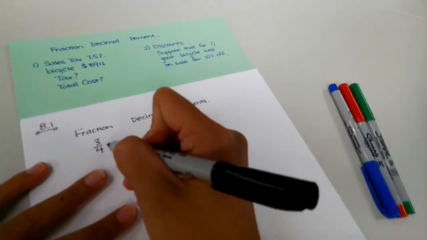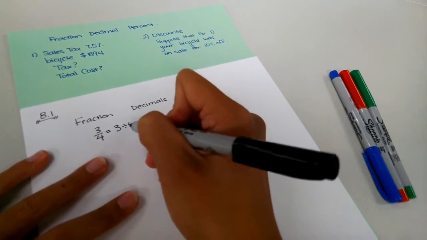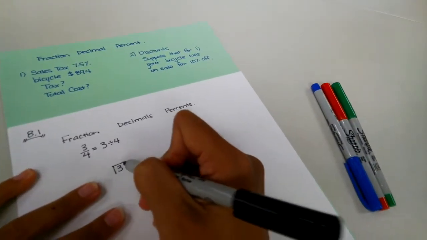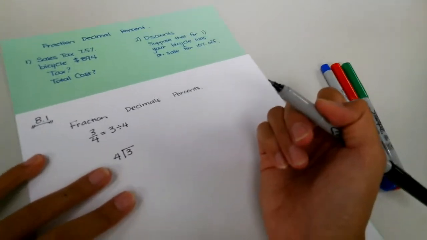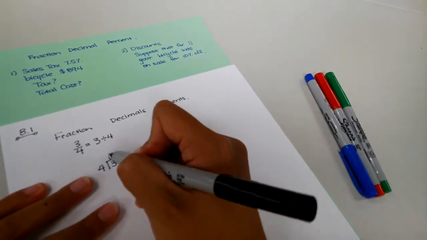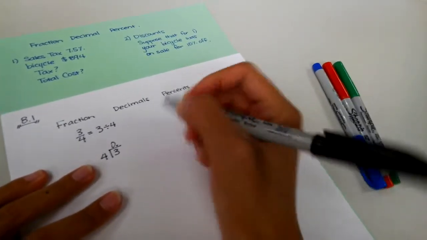So by definition, fractions are divisions, right? So you just do 3 divided by 4 to get the decimal. And you could punch it into your calculator, or it's an easy enough calculation for us to do by hand. So just to review, we put a decimal there because 4 does not go into 3.